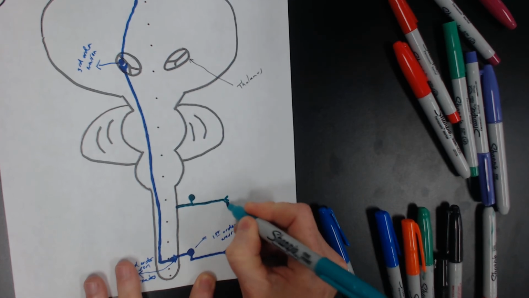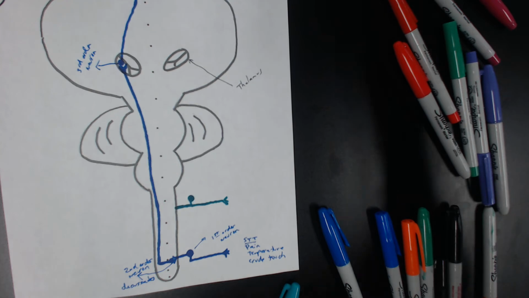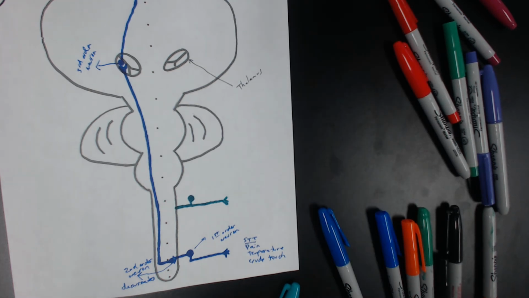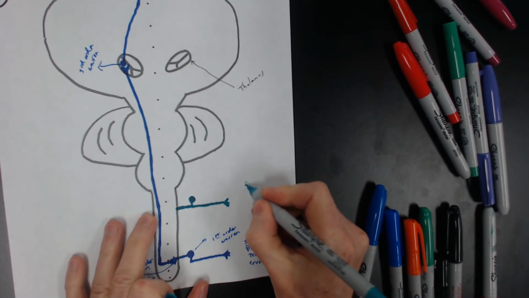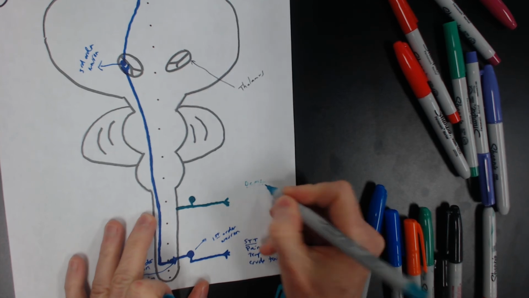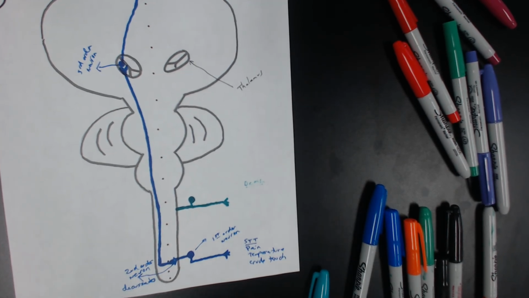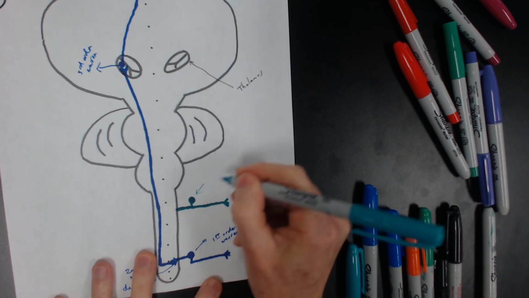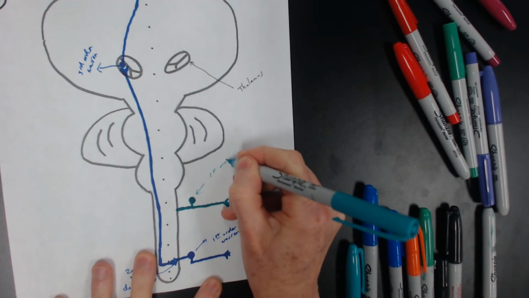Here's my axons. And again, this is going to represent DCML, dorsal column medial lemniscus. Okay, and here's my first order neuron.